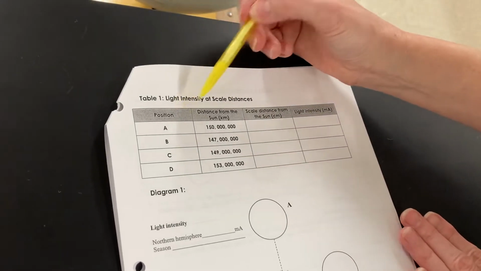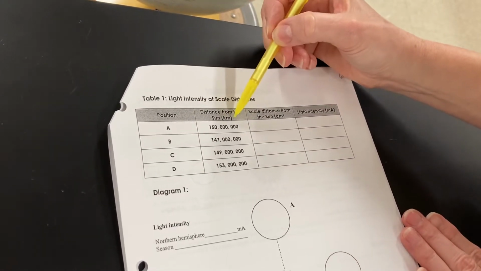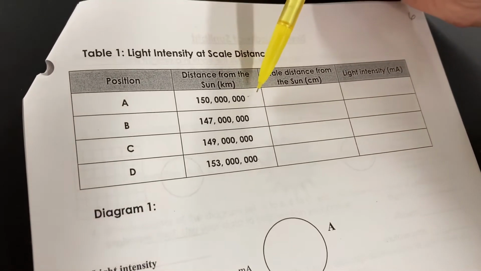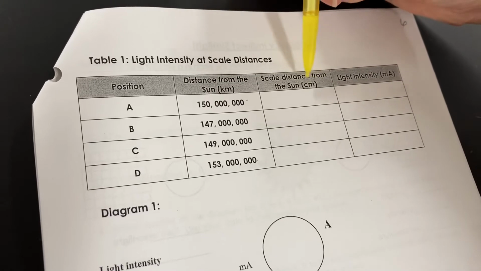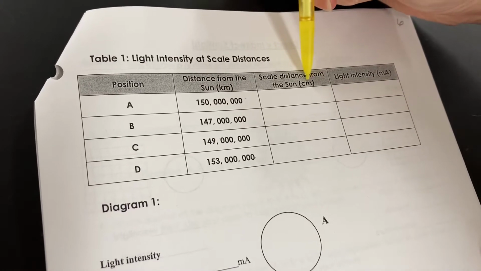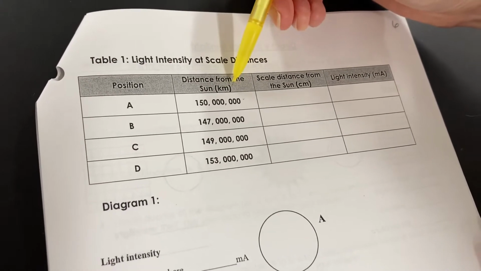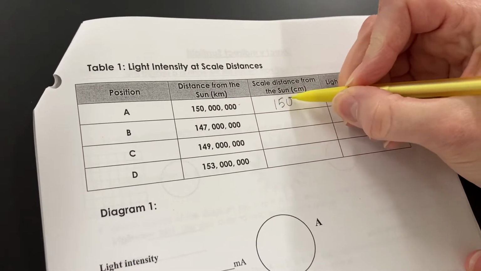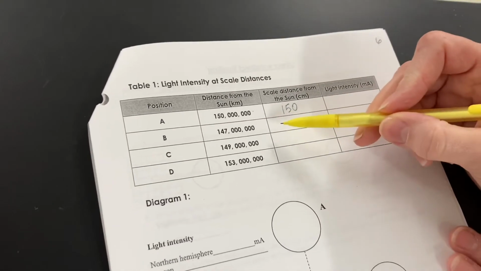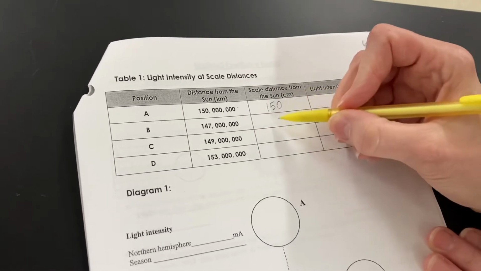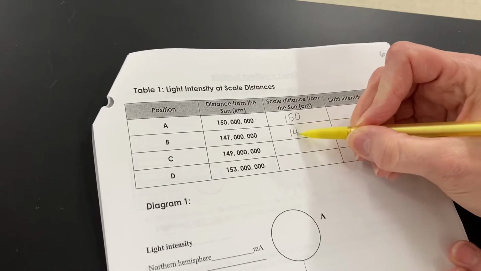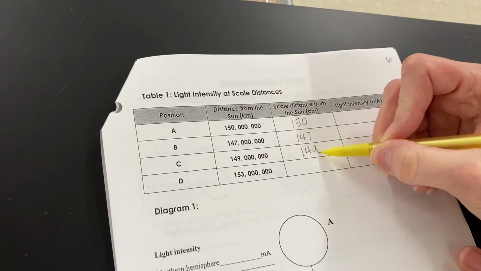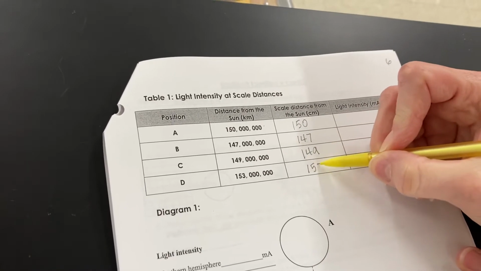So if we look at position A, where the sun is 150 million kilometers away from the Earth, our scale model is the equivalent of 1 centimeter equals 1 million kilometers, or 150 centimeters, all right? And then at globe B the distance that we measured is 147, at C 149, and 153 for point D, globe D.